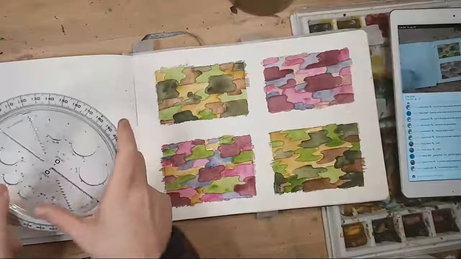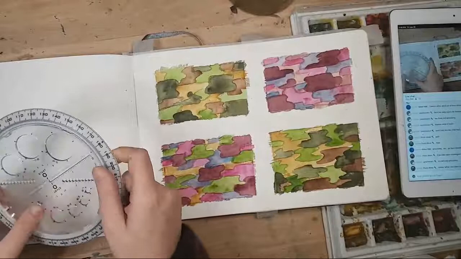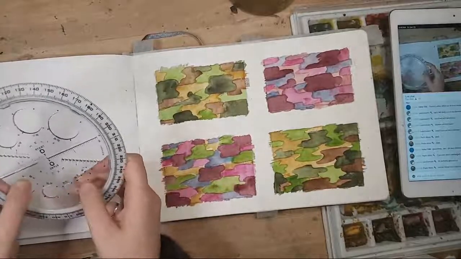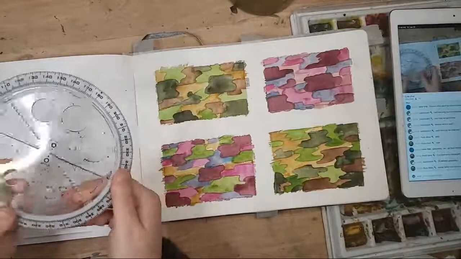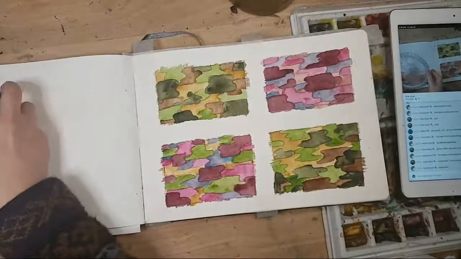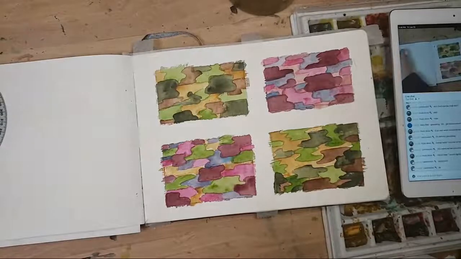Then I've got this neat little thing. Ev put me onto this years ago, these little circle template things. Oh, they're so nice.